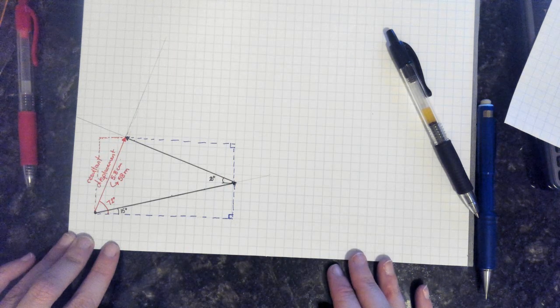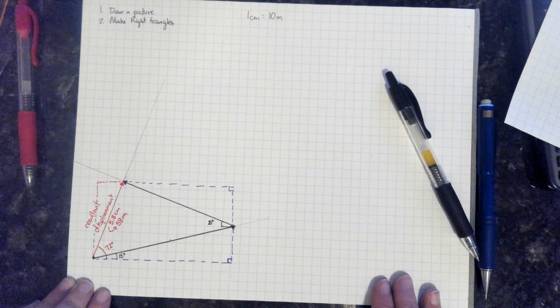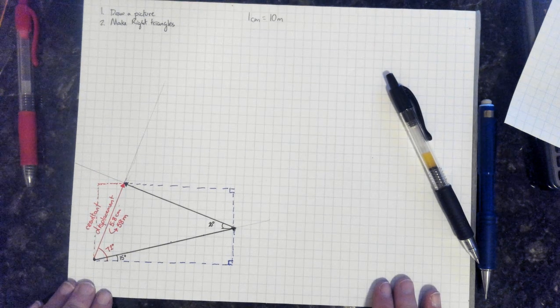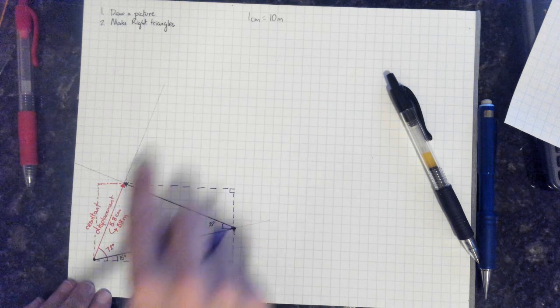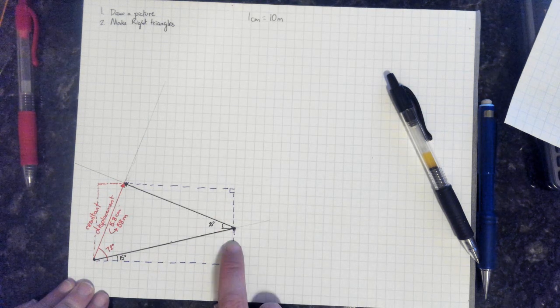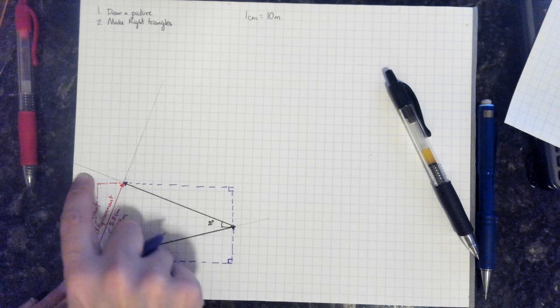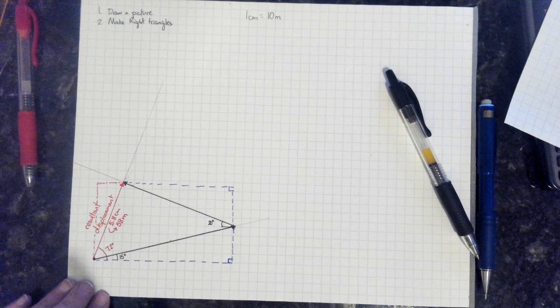There. Okay, so that's our second step. Make right triangles. And it doesn't have to be anything fancy. You're just going to draw a horizontal line, draw a vertical line, draw a horizontal line, draw a vertical line, horizontal, vertical.